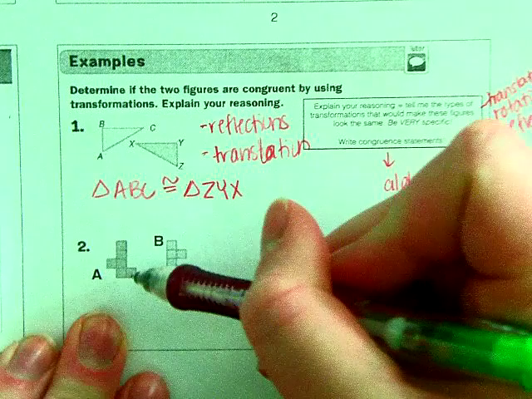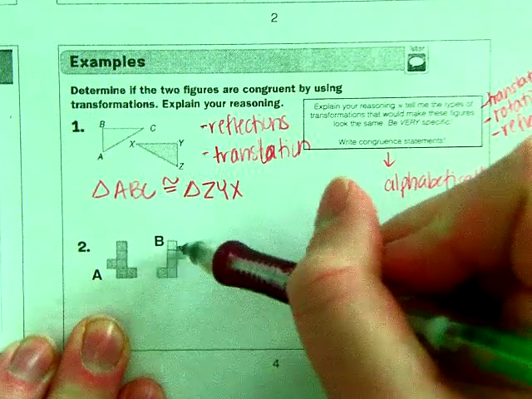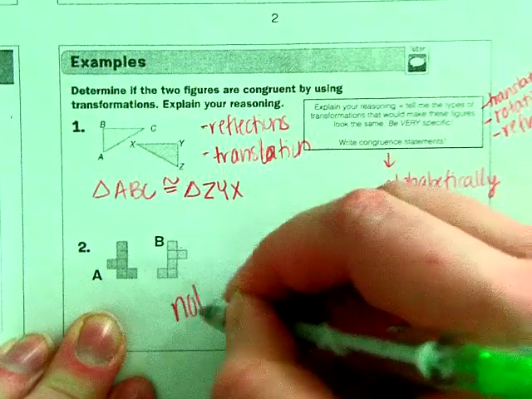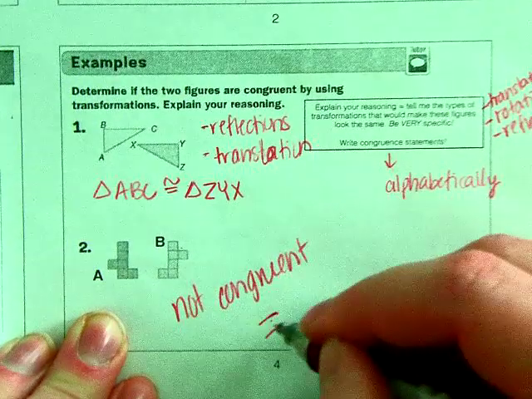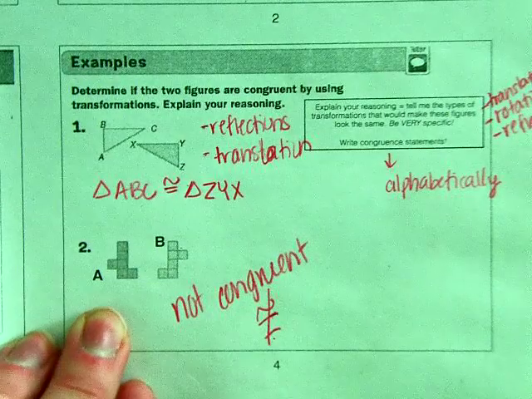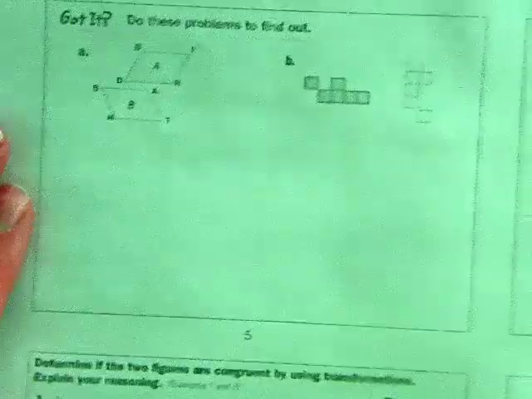So in number 2, is A congruent to B? Just looking at it, we've got our bottom and then one to the side, bottom. These are not going to be congruent, so not congruent. We don't see this very often, but I guess we could do a slash through the congruent symbol.